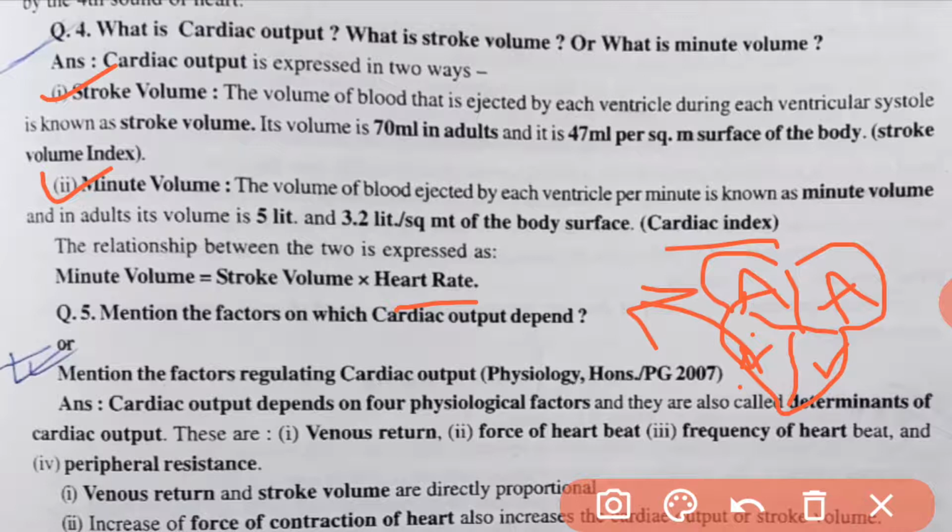Now, question number 2. Mention the factors on which cardiac output depends. Or another question: mention the factors regulating cardiac output.